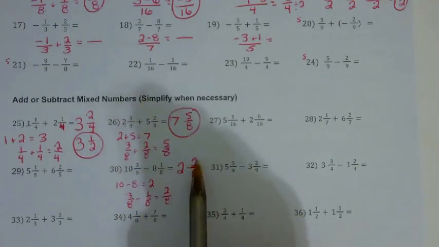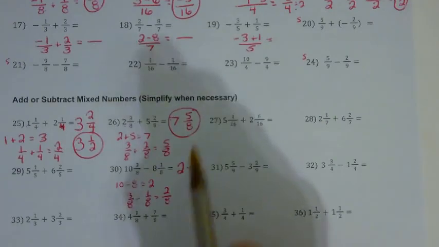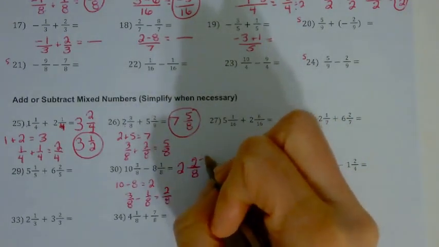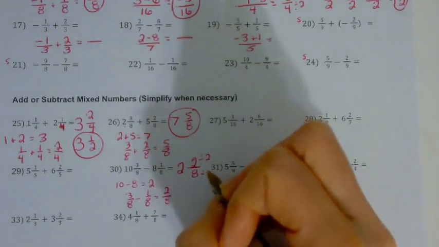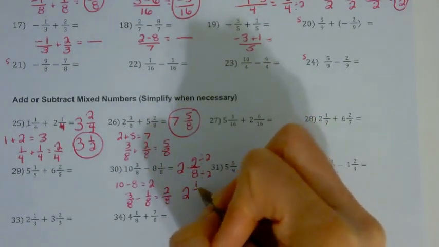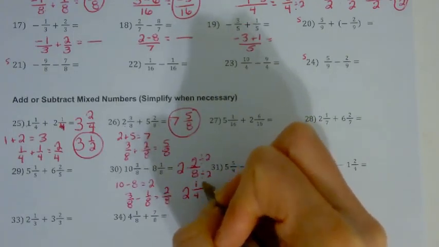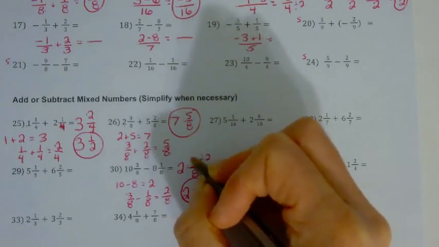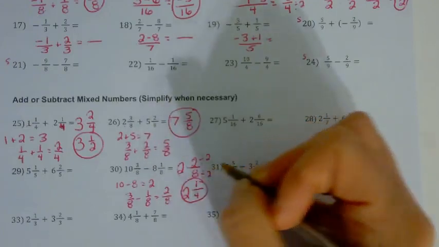Then this needs to be simplified because it has a common factor of 2. If you look at your factor sheet, you'll see it, but they're both even. So divide this by 2 and divide this by 2. And we get 2 divided by 2 is 1, and 8 divided by 2 is 4. So that's your final answer. This is not wrong, it's just not simplified, and you need to get in the habit of simplifying.